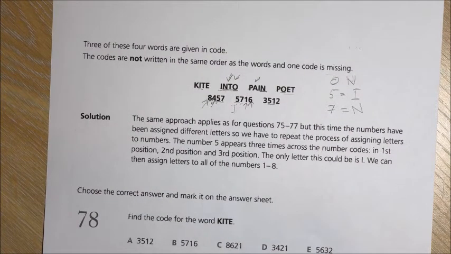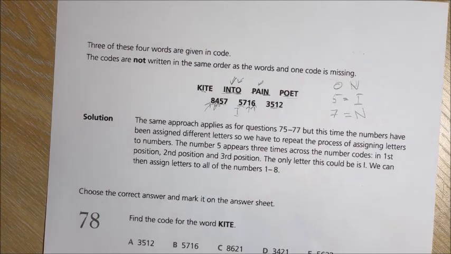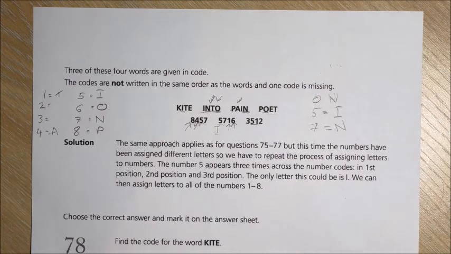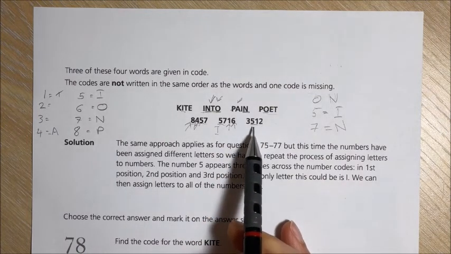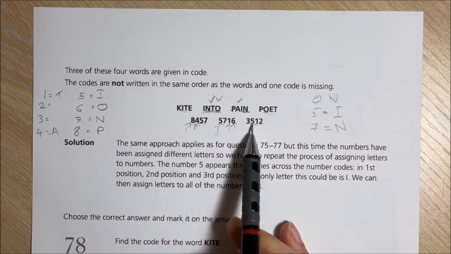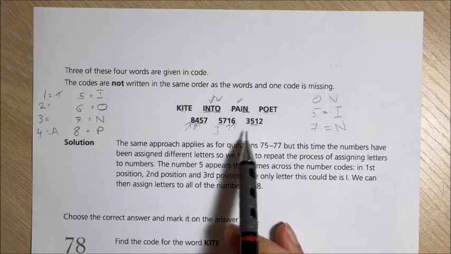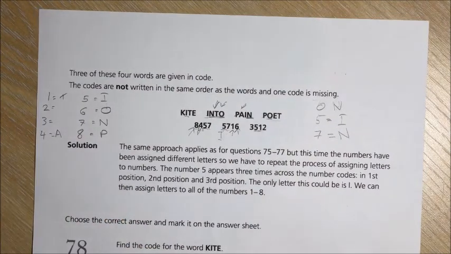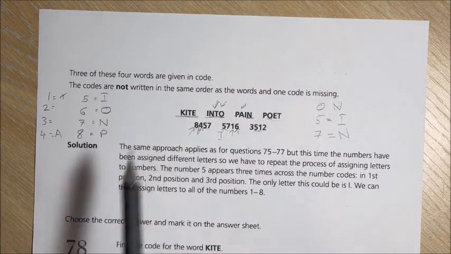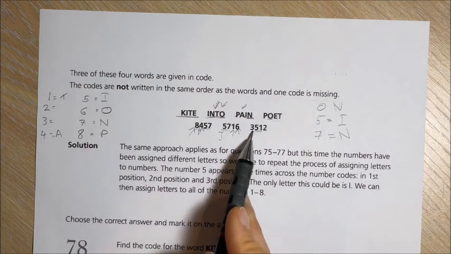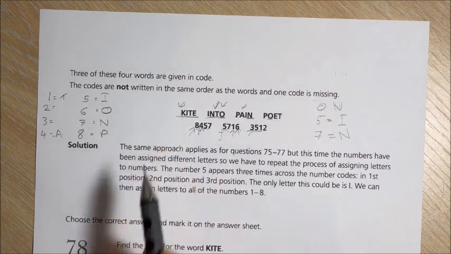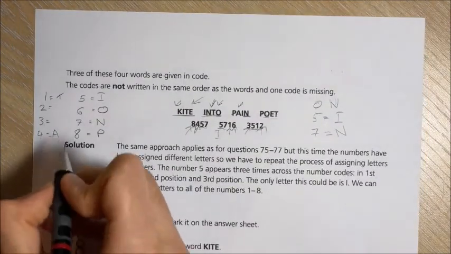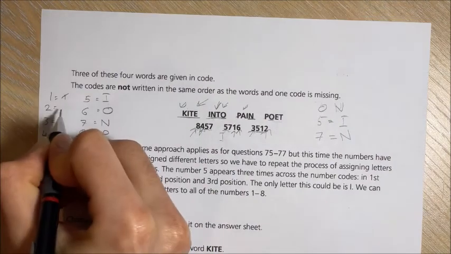Let's write out this entire code as much as we know it so far. The only numbers we have left to find are 2 and 3. They appear in this word. This word has a 5 at the start of it and 1 near the end of it. That means that there's an I and a T, and we can see from the words above that the word is kite. That means that the number 3 must be the letter K, and the number 2 must be the letter E. And so we can complete our code like this.